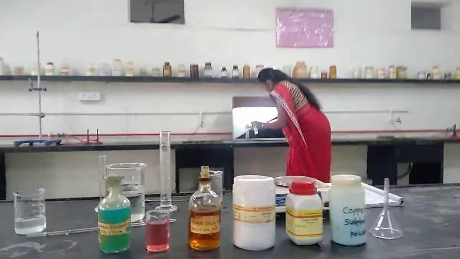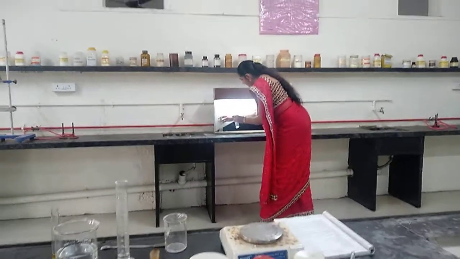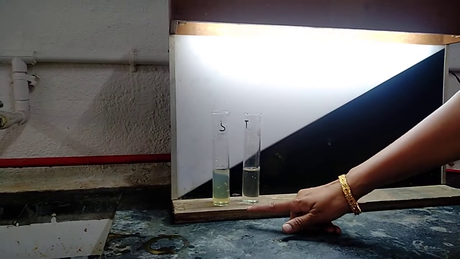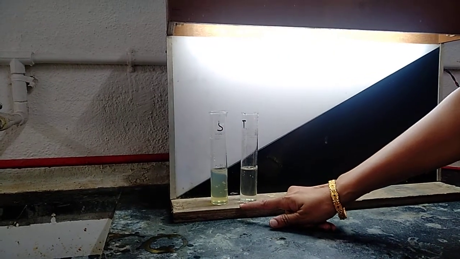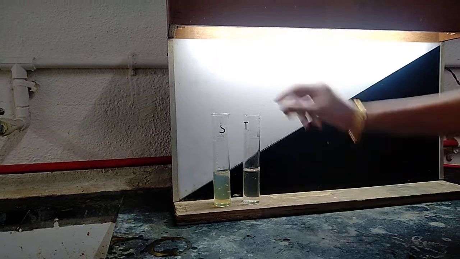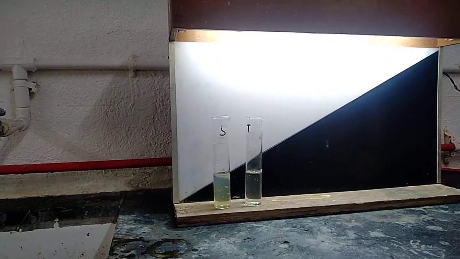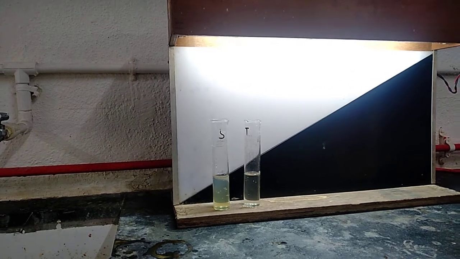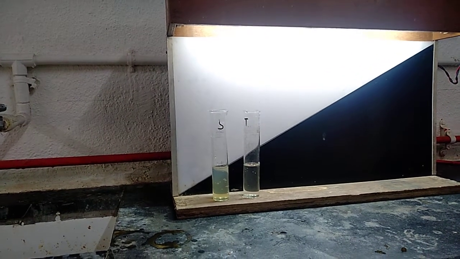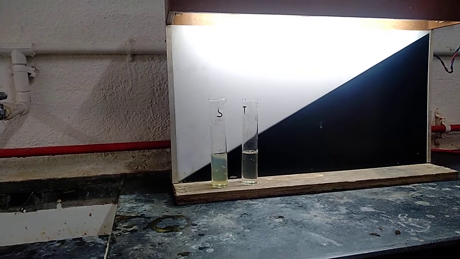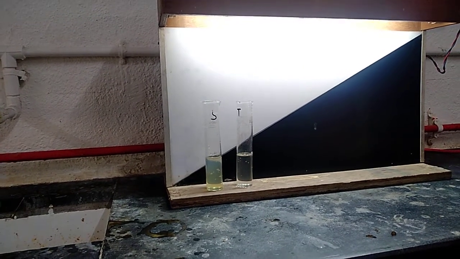This is the standard solution. That is showing somewhat brownish color, while the test solution is colorless. That indicates that this dextrose anhydrous is suitable for the preparation of parenteral.